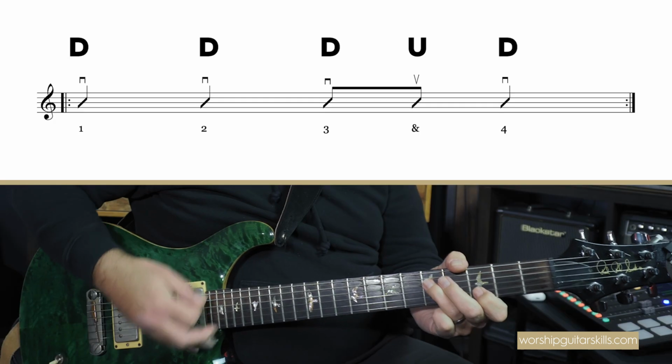You can play the same progression and the same key with the same voicings, but by changing your rhythmic approach slightly, it's even the same rhythm, but the one I'm picking it and the other one I'm strumming it, it does make a difference. Check this out.